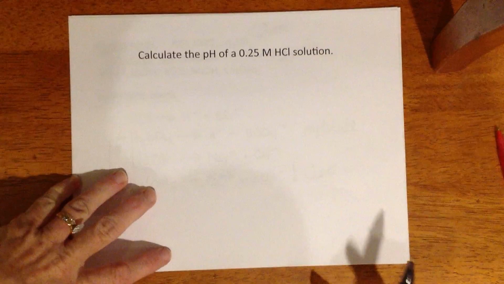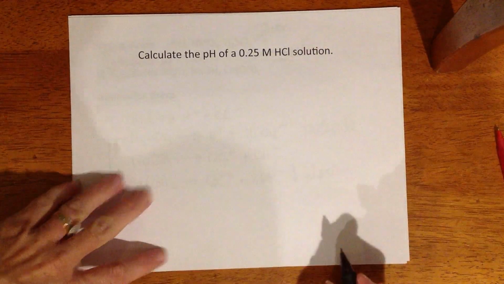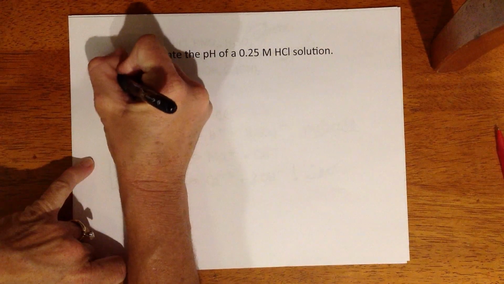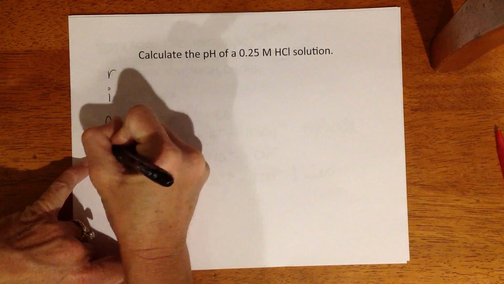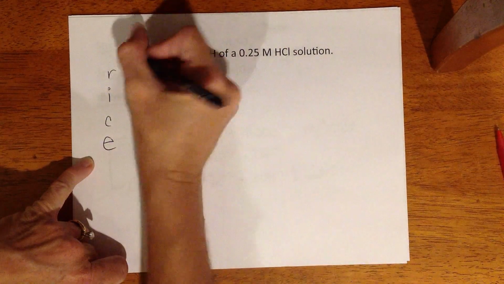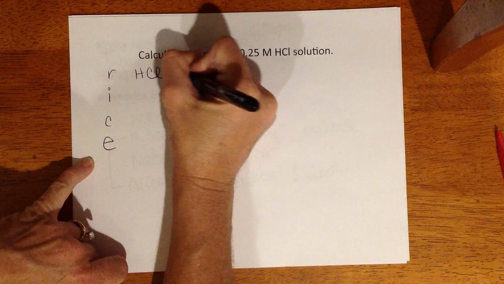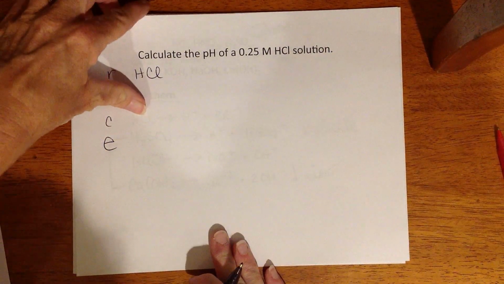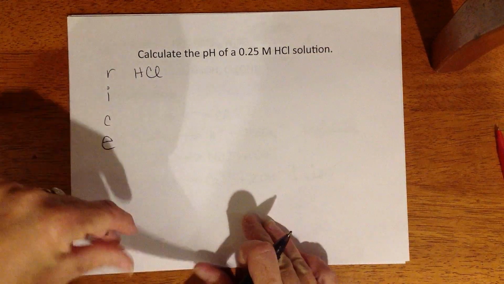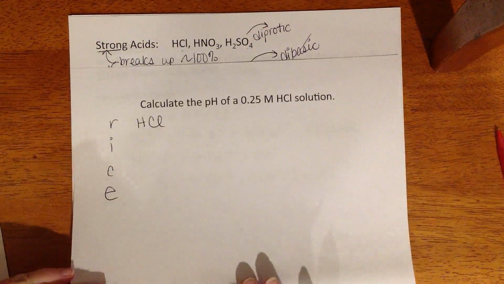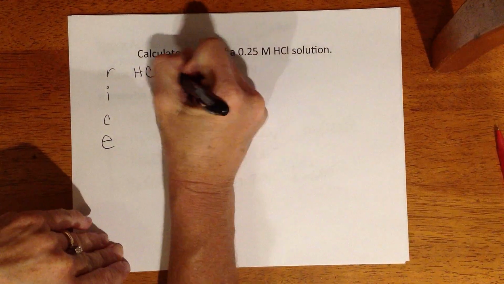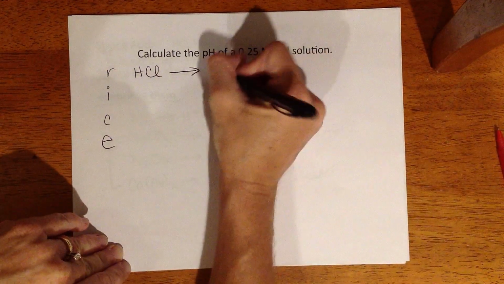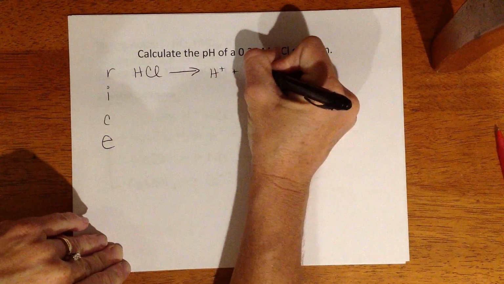Calculate the pH of. Okay, so let's do this. We're going to set up an old favorite known as the Rice chart. And you're going to put HCl. And you're going to decide, is HCl strong? Let me look back. And I'm going to have to say, yeah, he's on the strong list. So HCl strong, so he gets a one-sided arrow. And he's going to form H and Cl.